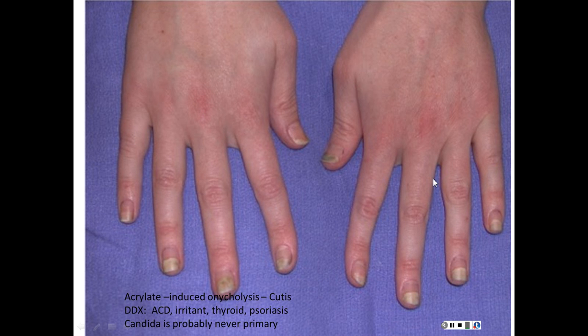psoriatic nails, you'd expect some scale here. Certainly can give you distal onycholysis. Thyroid absolutely can give you onycholysis, photoonycholysis from drugs such as doxycycline. You will always culture candida, but the candida is probably never the primary issue. So you may have to address it to get them to heal, but always look for some other underlying cause, be it irritant or other.